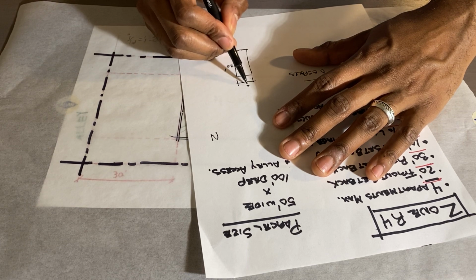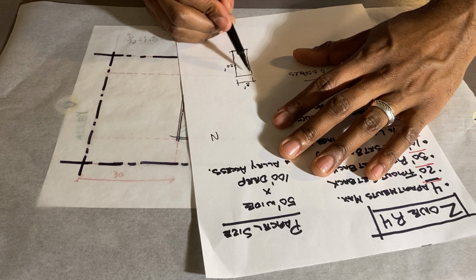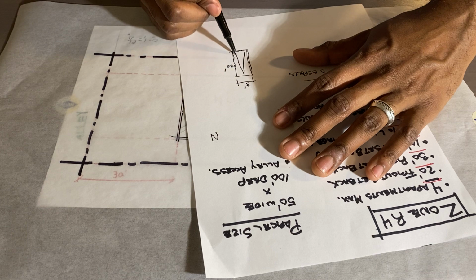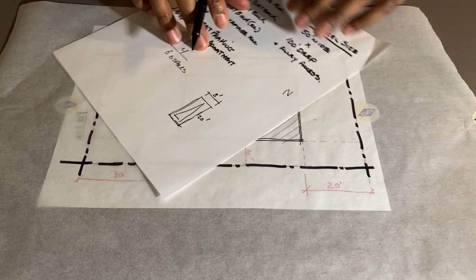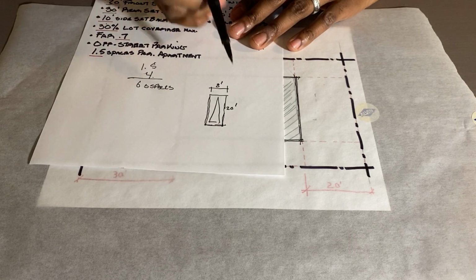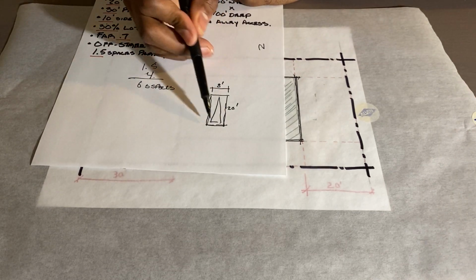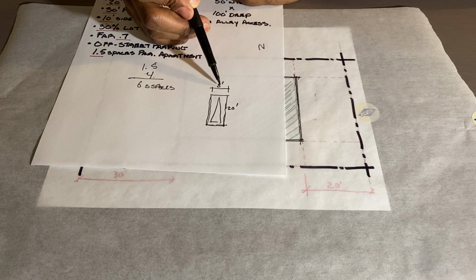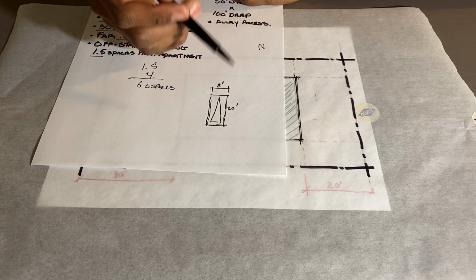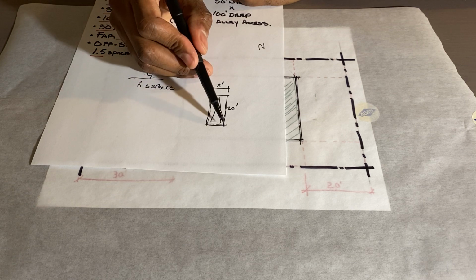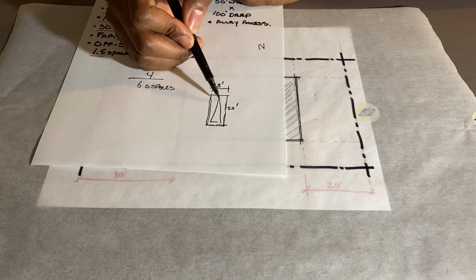I like to go with an 8-foot wide parking bay, just because I'm an urbanist and I'd rather give my space to people rather than cars. But I think anywhere from an 8 or 9 foot wide parking space and usually 18 to 20 feet deep is a good metric to use to represent a parking space.